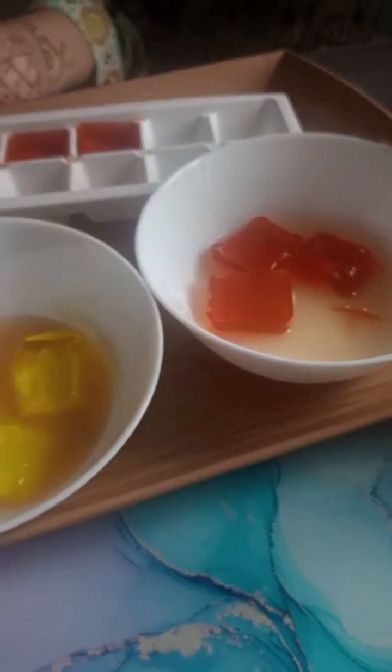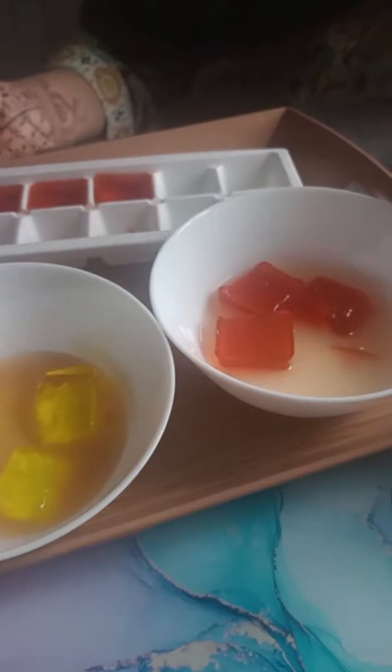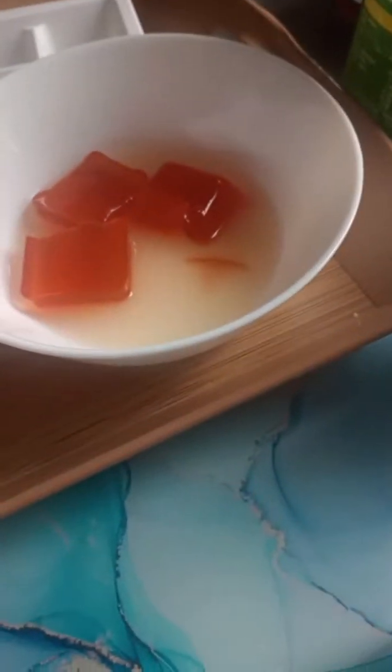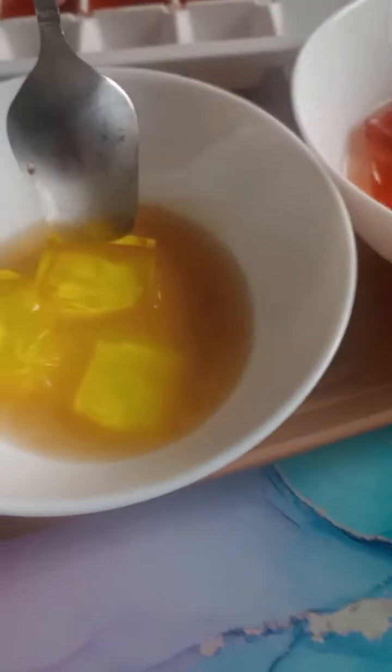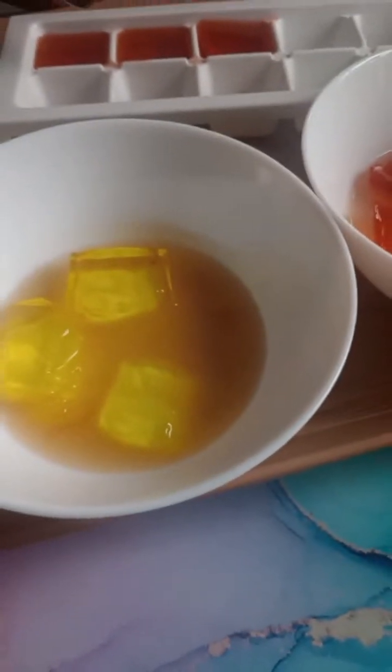So we're going to wait. Let's see how long. How long do you think it's going to take? Has anybody got any idea? You can write in the comments. How long do you think it's going to take the red to dissolve, or the yellow? And which is your favorite color of jelly? What flavor do you like?